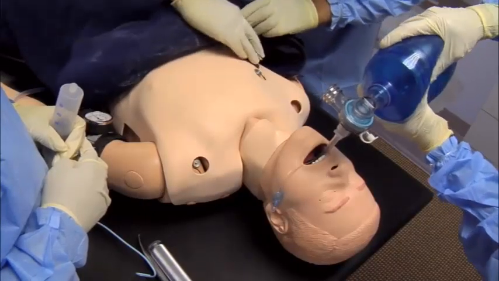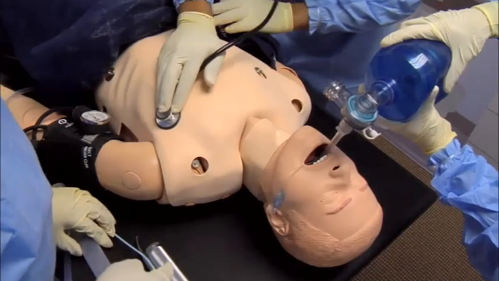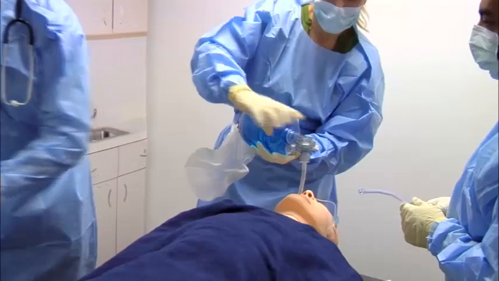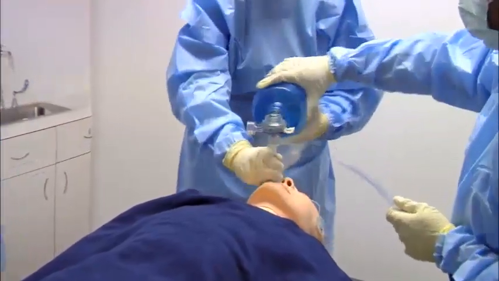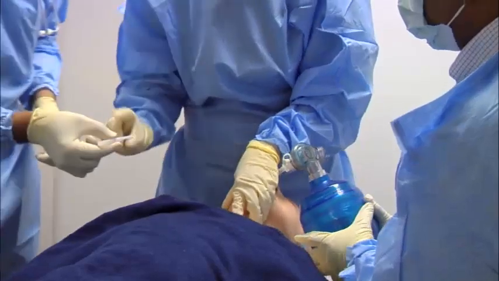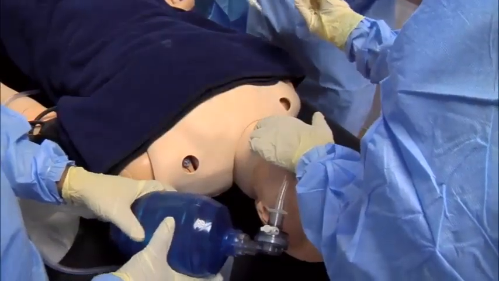I still don't see any chest rise. Do you hear breath sounds? There's no breath sounds. Okay, let's prepare for a surgical airway. Please get the cricothyrotomy kit. After 1 to 3 unsuccessful attempts to intubate the patient, consider a surgical airway. A cricothyroidotomy or tracheostomy can be rapidly completed in an emergency situation.